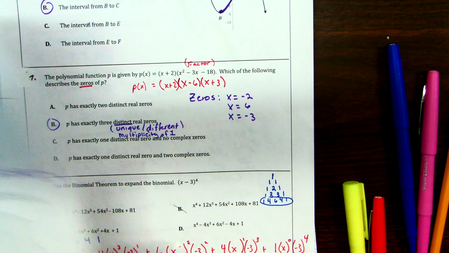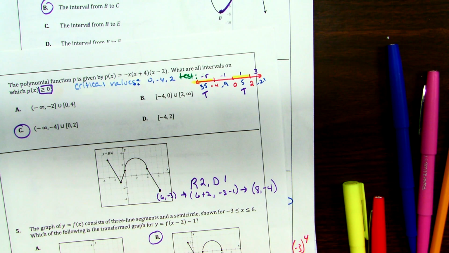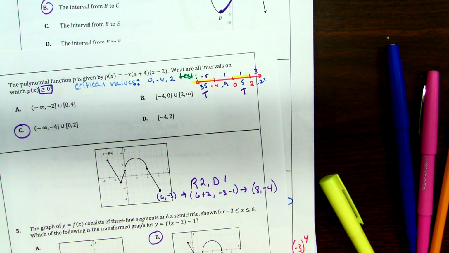And 4 is a little bit long. I'm not going to be able to fit that one in. You can try. Yep.